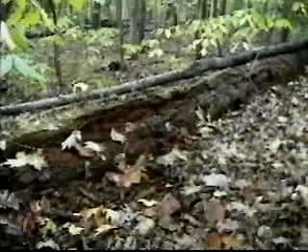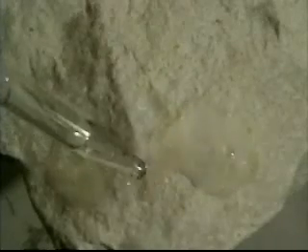This rotting tree log is undergoing decomposition, which is the process of breaking down. This process occurs in many chemical reactions in which a substance is broken into simpler substances. This is called a decomposition reaction.